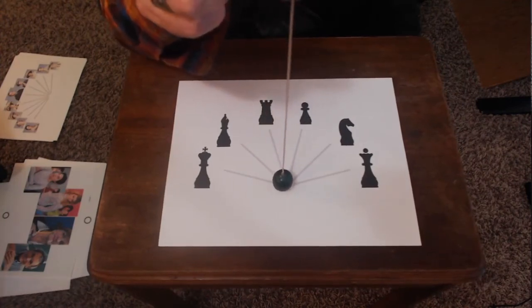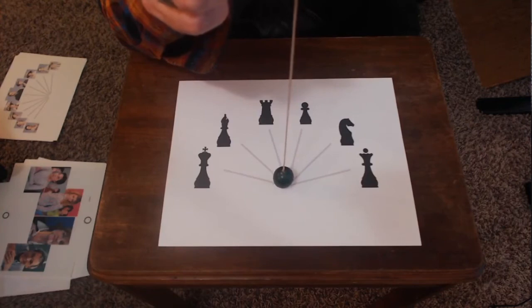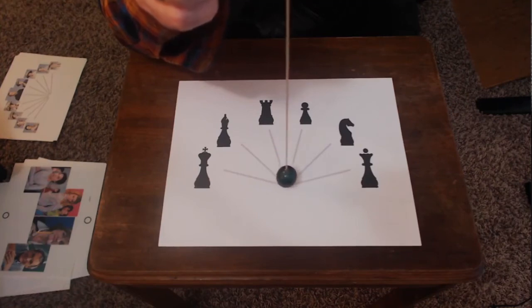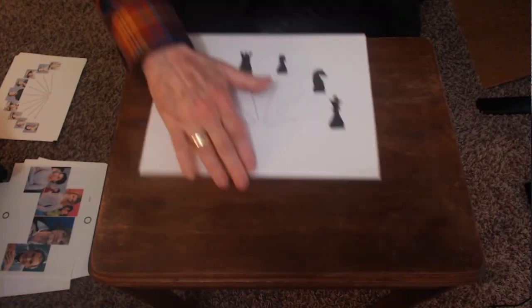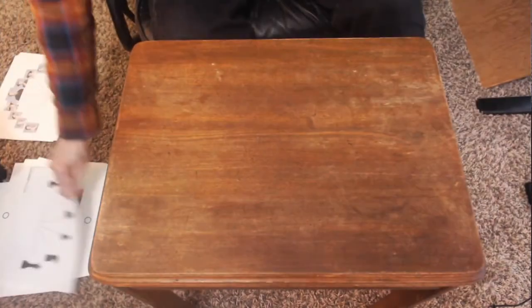What chess piece am I presenting to you at this moment? What chess piece am I? Well, there we are. I'm the king. Hard to say anything about that, but here we are.